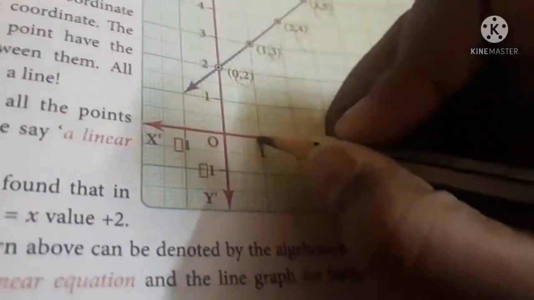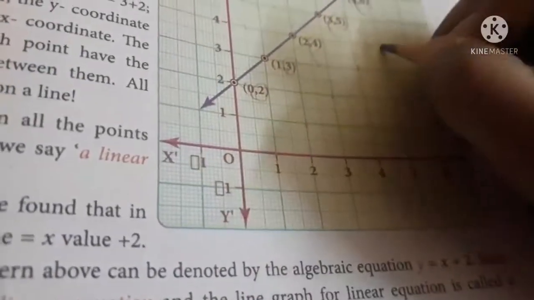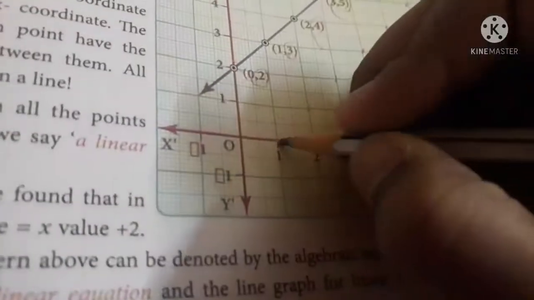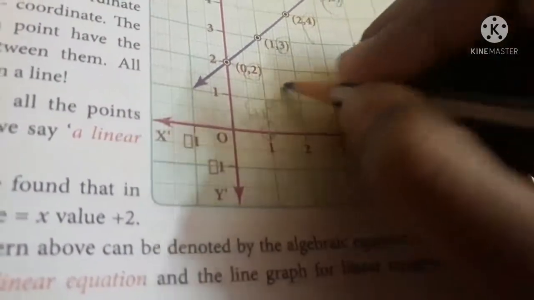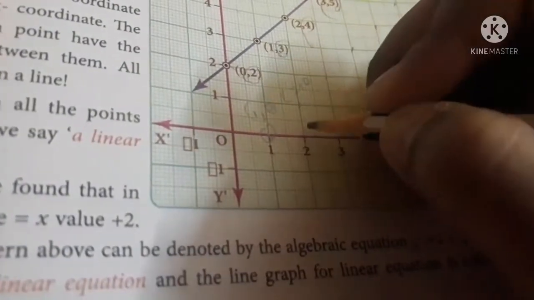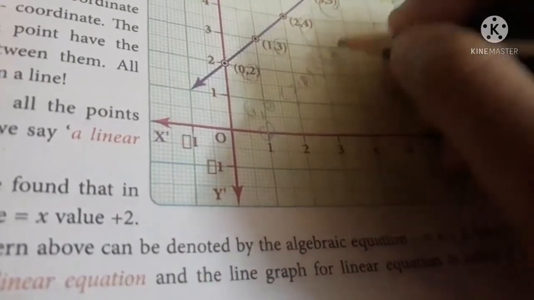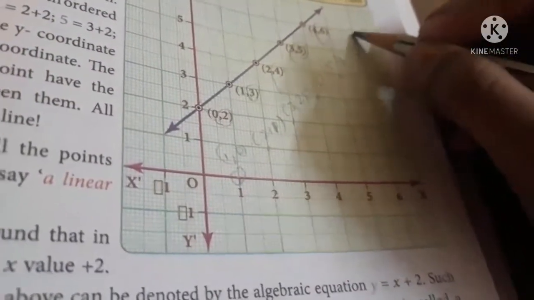Okay, so see, if I mark points like this, let us take for example, this point will be called 1 comma 0, sorry, 2 comma 1, then 3 comma 2, 4 comma 3, 5 comma 4, then 6 comma 5.